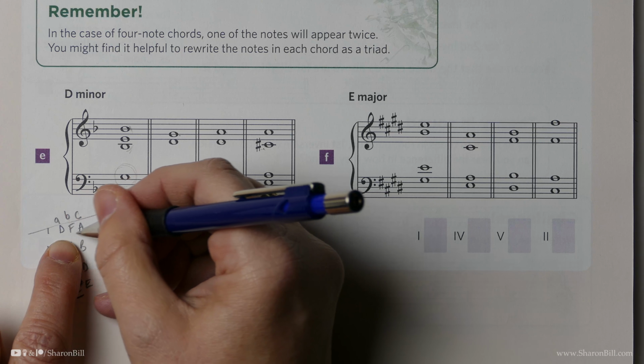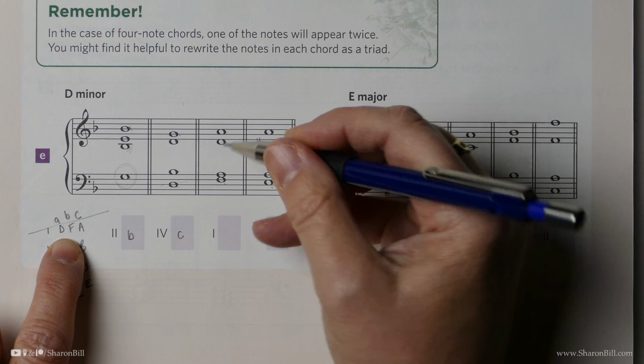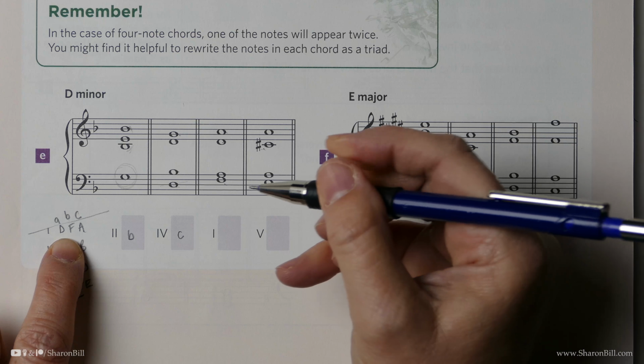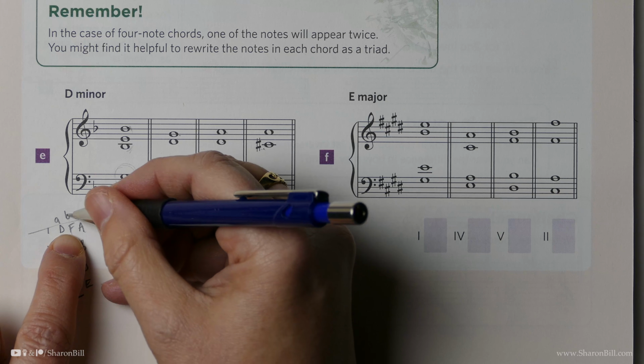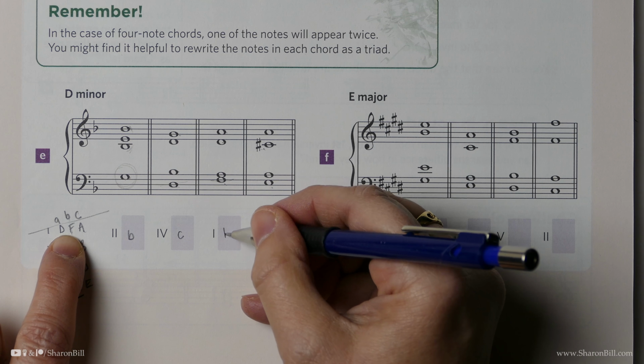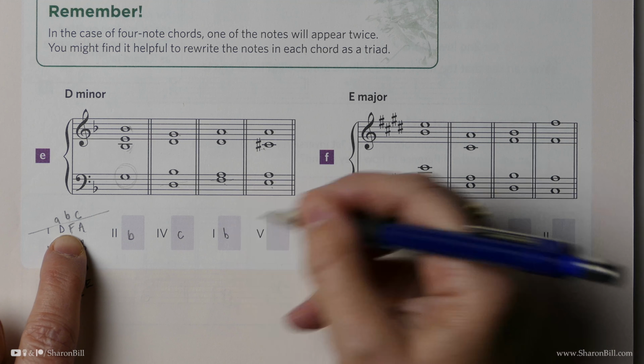Chord 1, we have F, A, D, A. That's chord 1 with the A duplicated. However, because the lowest note is F, we would say it's a 1B to show that it's the first inversion.